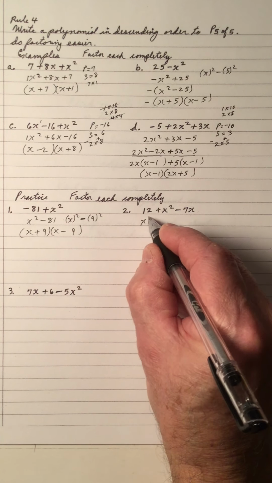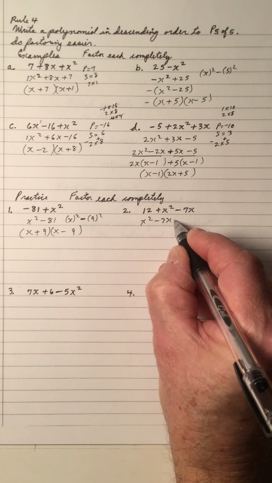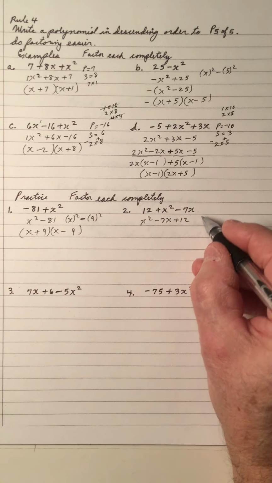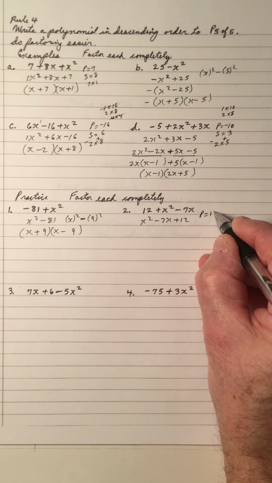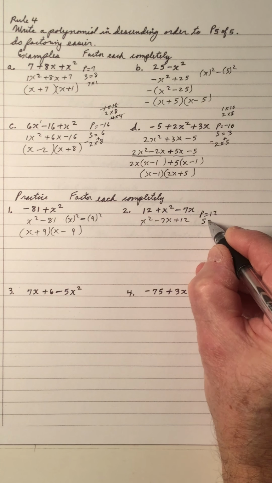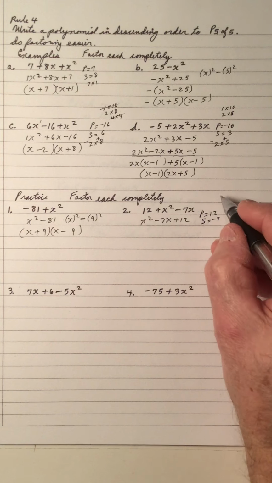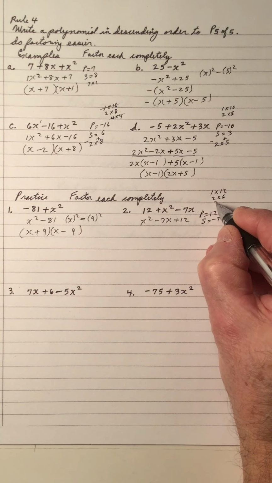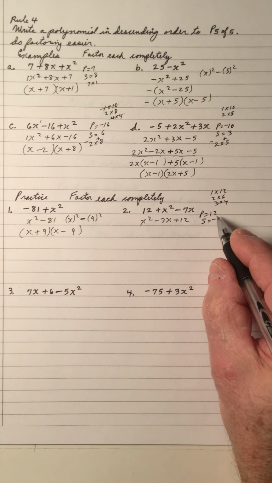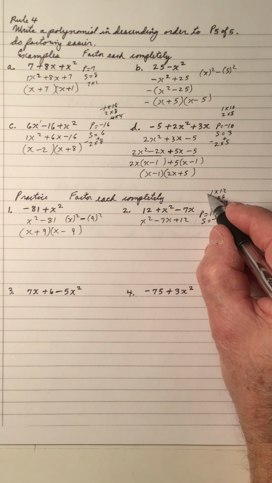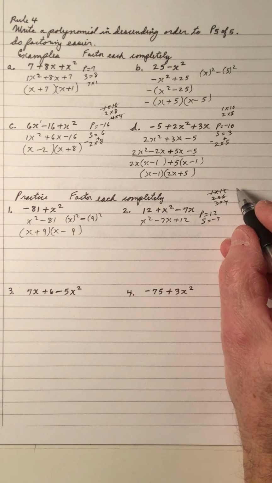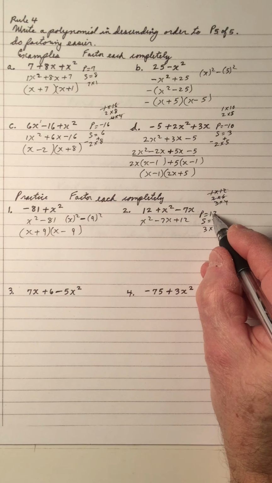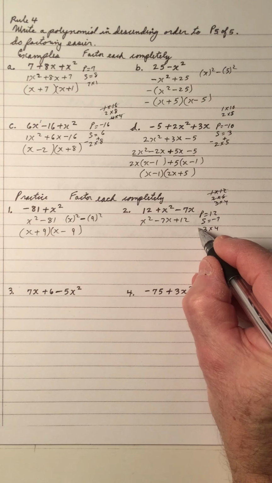Descending order, x squared first, then the x, and then the 12. And we don't change the sign when we rearrange. And we got a product of 12, sum of negative 7. And what are the factors of 12? 1 times 12, 2 times 6, 3 times 4. Which factors are going to give me a 7? 12 and 1, no. 2 and 6, no. 3 and 4. If the product is positive and the sum is negative, it's got to be two negatives.